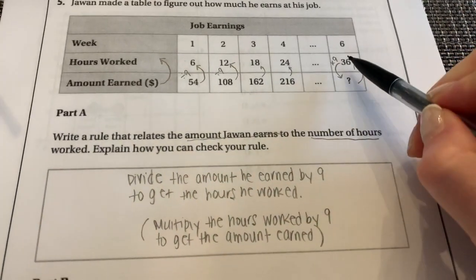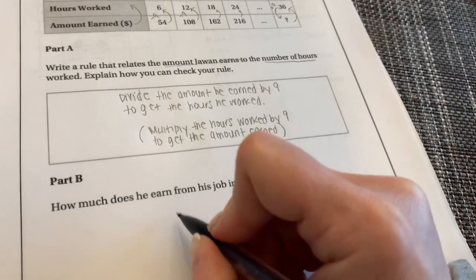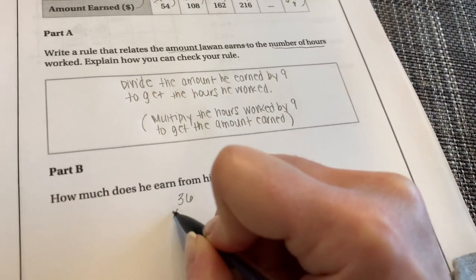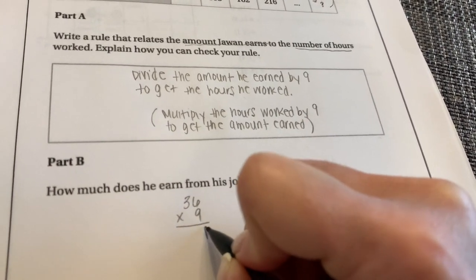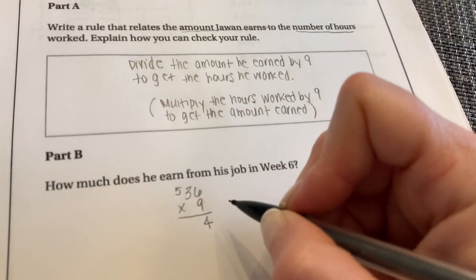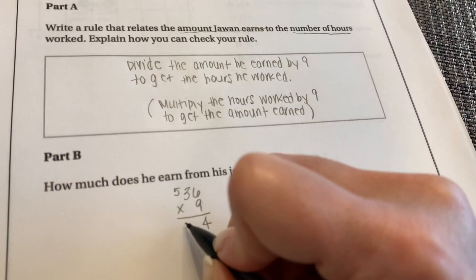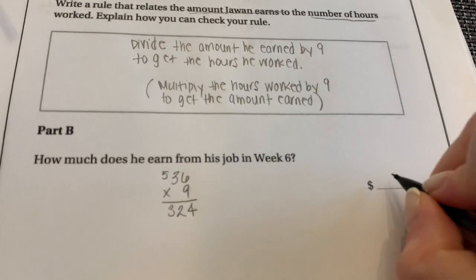All right, so now we can figure out the missing amount that he earned if he's worked for 36 hours. So we're just going to take the 36 and multiply it by 9 because that's the pattern. All right, so 9 times 6 is 54. And 9 times 3 is 27, plus 5 more is 32. So he has earned $324.